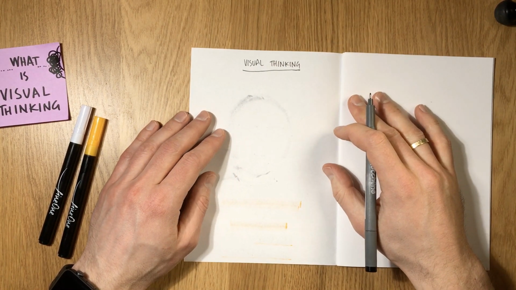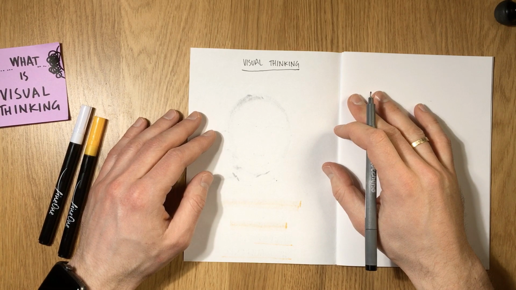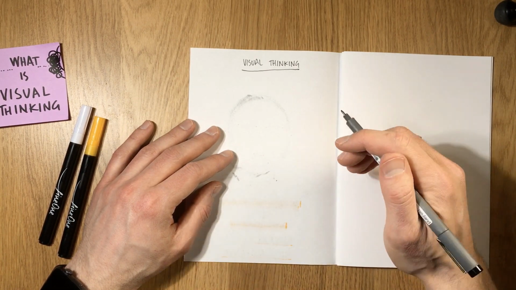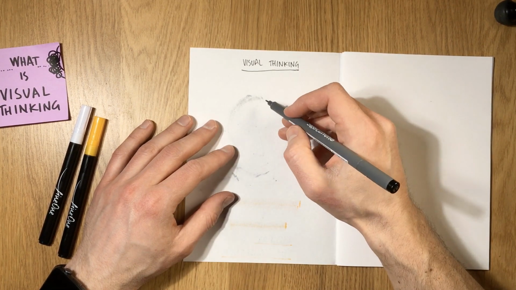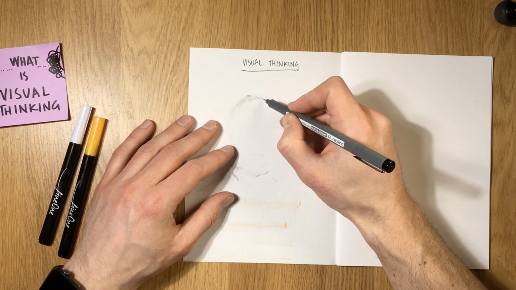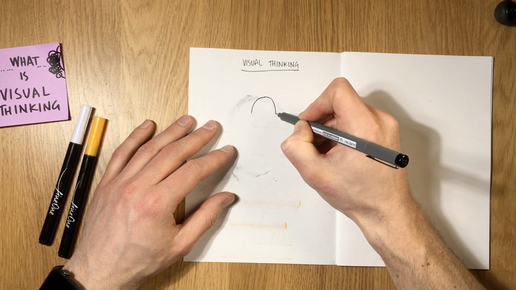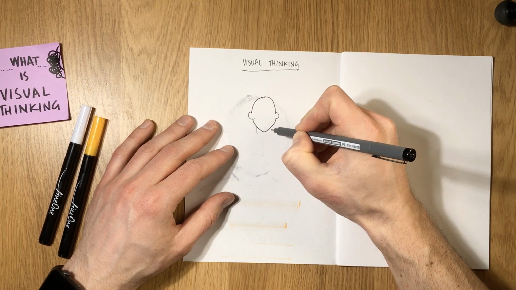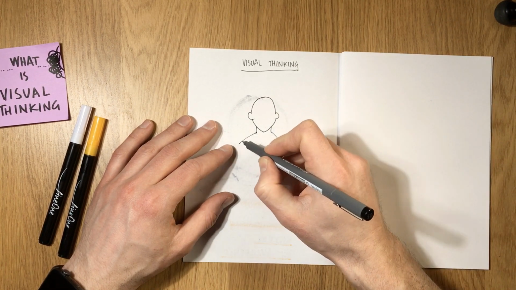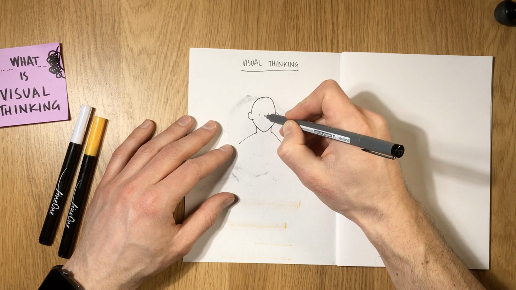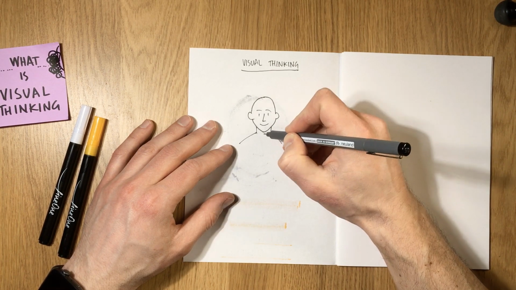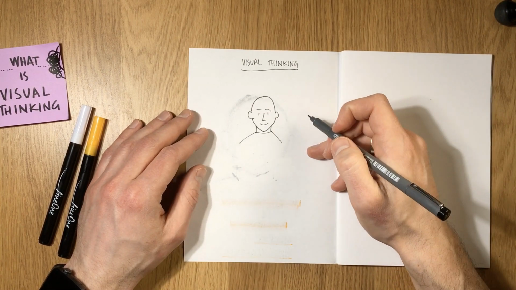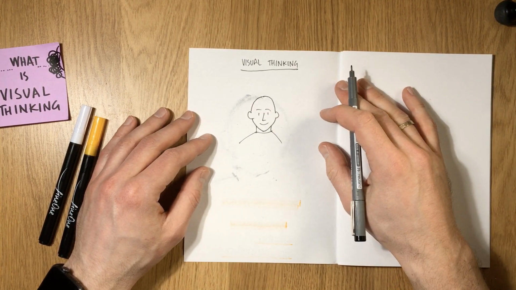Here I'm going to introduce you to the term, the way I understand that. And the way I explain visual thinking to people is that I start by drawing a person in the center. So here is our person, and it's me or it's you or someone else.